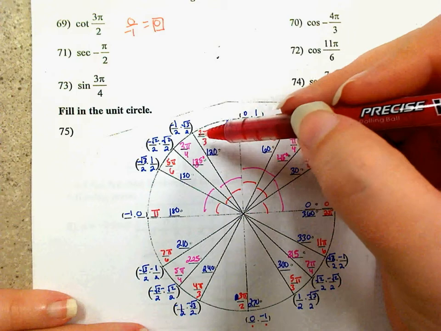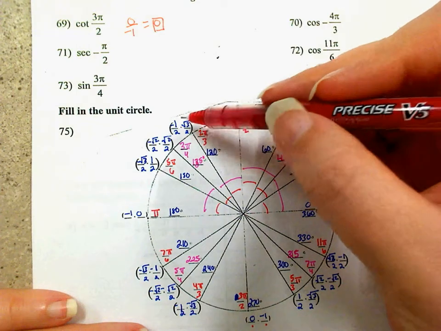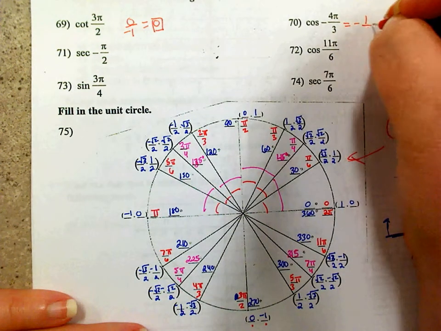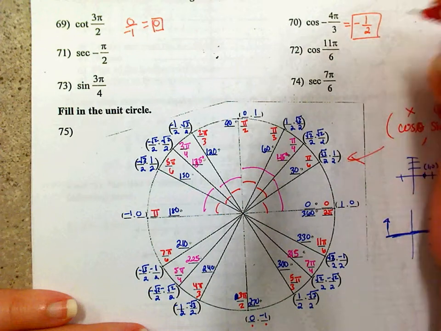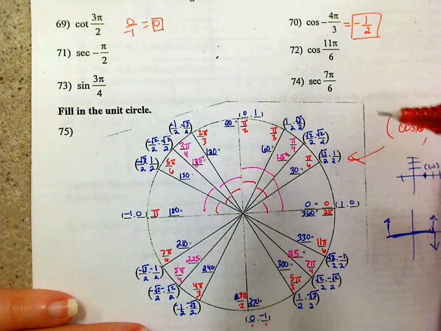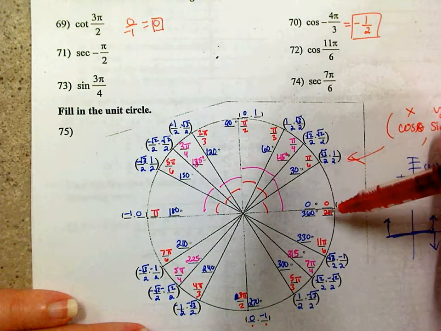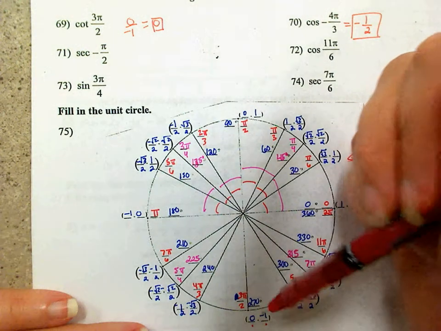Okay? Secant of negative pi over 2. Well, if that's positive pi over 2, then there's negative pi over 2. Secant is the reciprocal of cosine. Cosine is 0, and the reciprocal of 0 is 1 over 0, which is actually undefined. Okay?